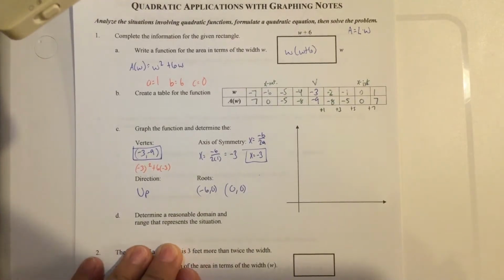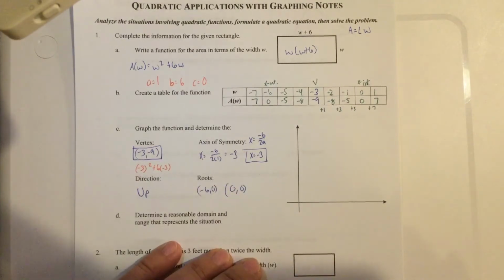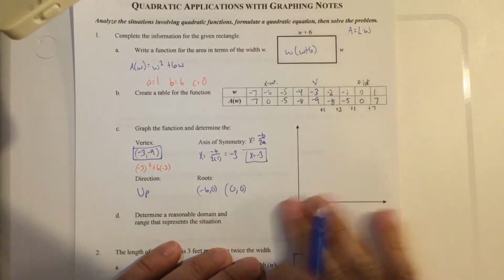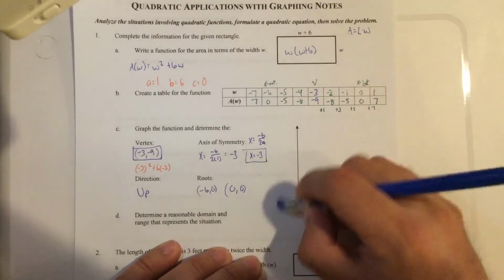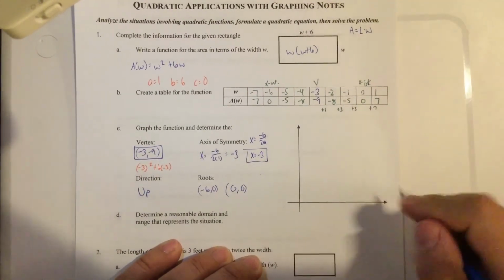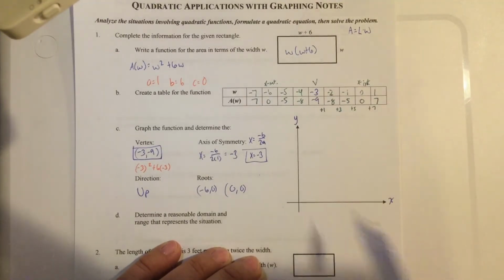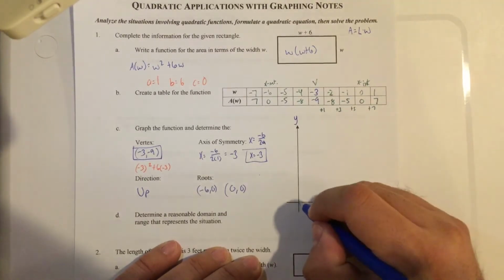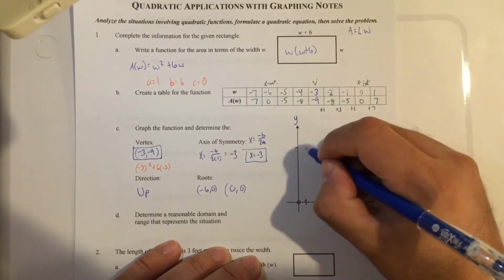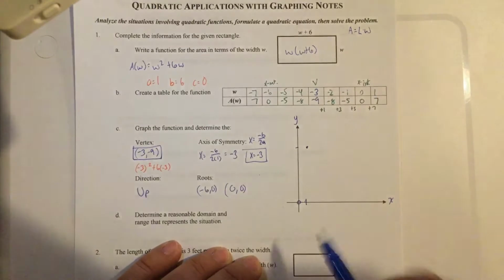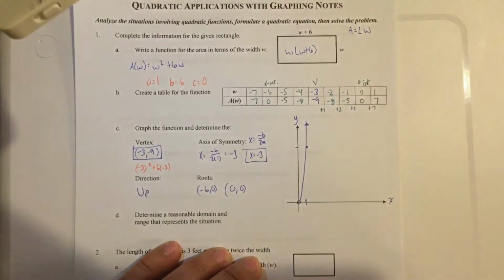Now, it does say to graph the function and determine this, which we determined. We're going to graph the function. Now, you notice it starts pretty much in the first quadrant, right? This is the x and y-axis, and it starts in the first quadrant. So the only point I can use is 0 and 1, 7. So it's there, and I'll put it closer. And then we just draw our sketch going up, and there we go.